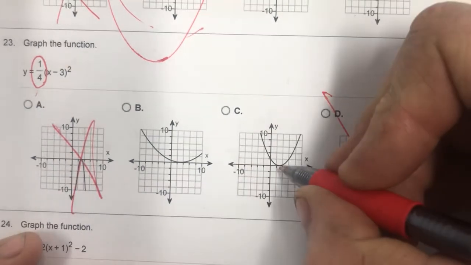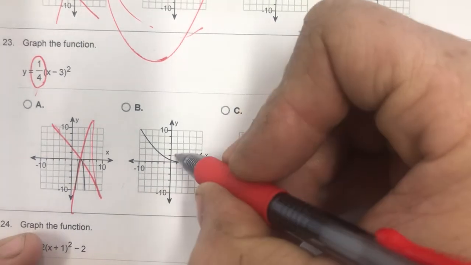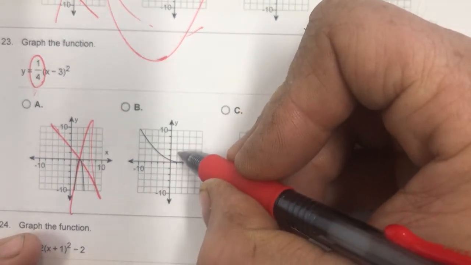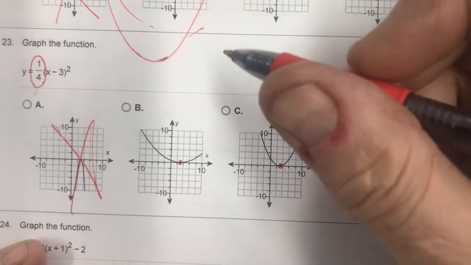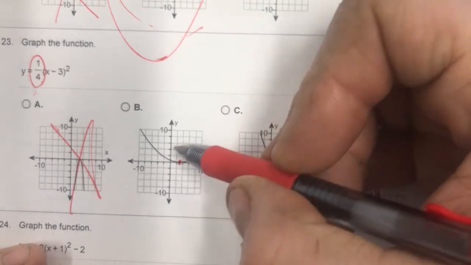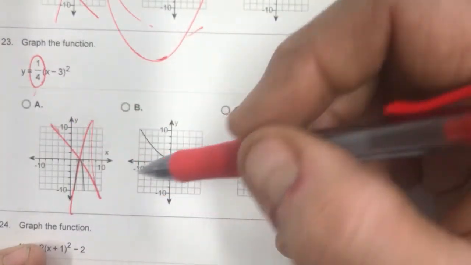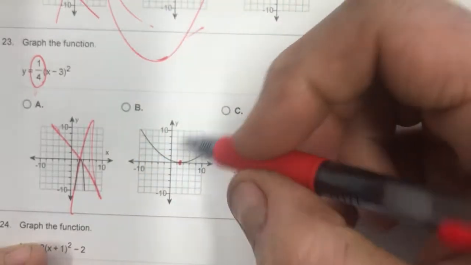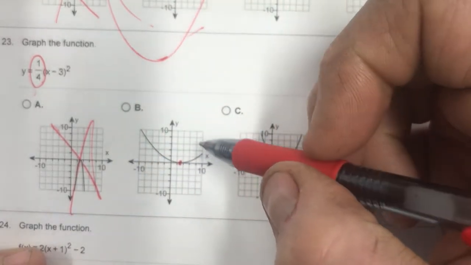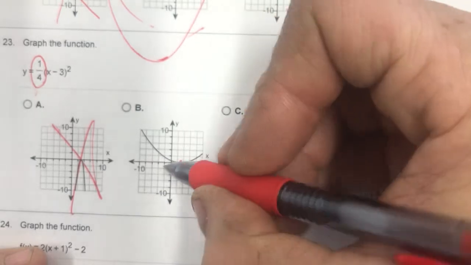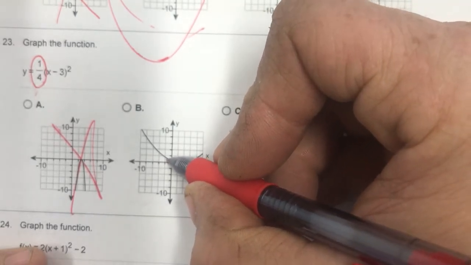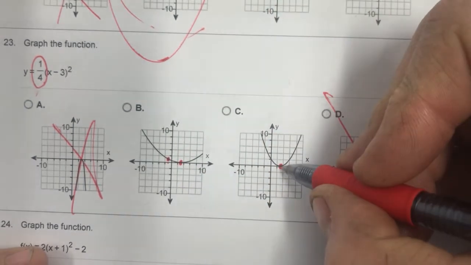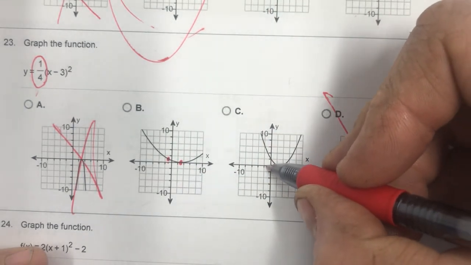Okay, now what you do is you look at your vertex. Here's my vertex, right there. Now, since it's 1/4, I could do it this way. When I go back 4, it goes up 1. So when I go 1, 2, 3, 4, it goes up 1. This kind of looks like it right here. I think it's B.